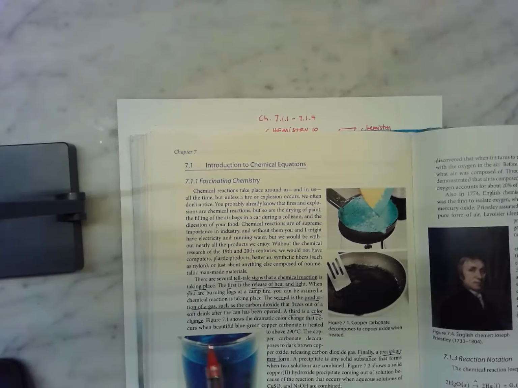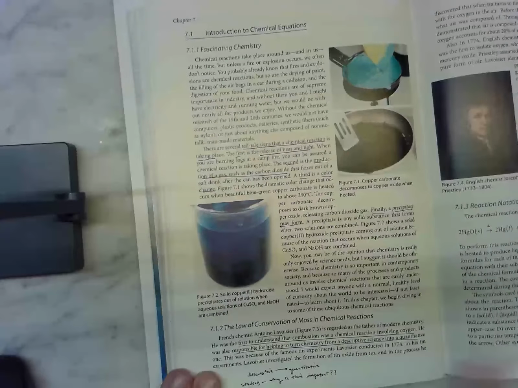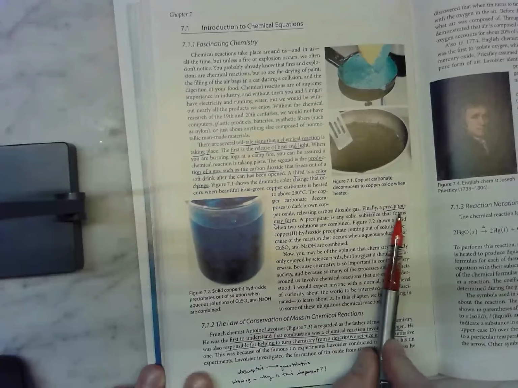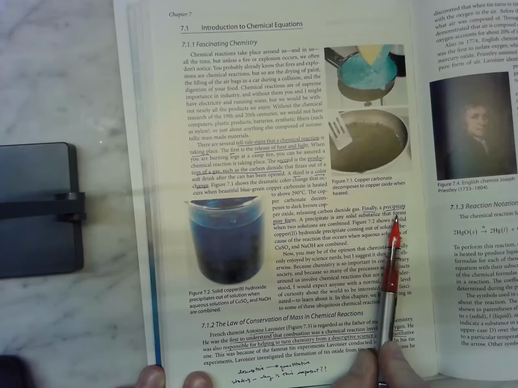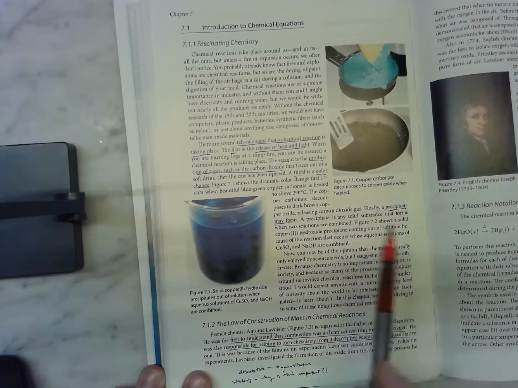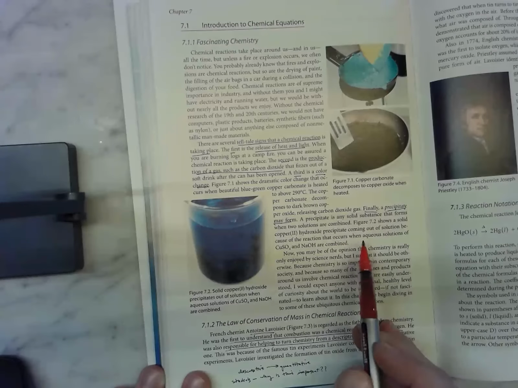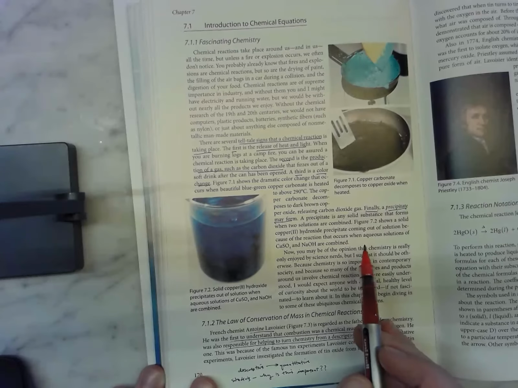All right, third is a color change. He points to this thing right here, that this has turned blue, and sometimes a precipitate may form. As we're going through these chapters, make sure you're noting these vocabulary words.